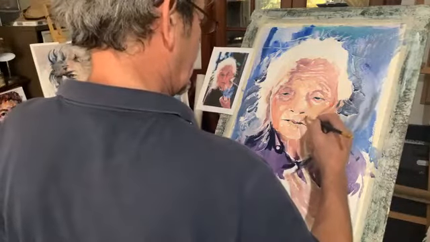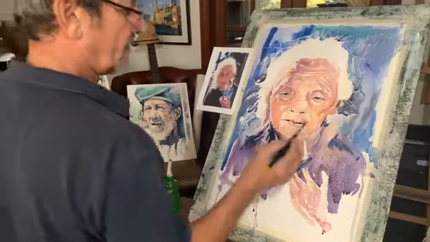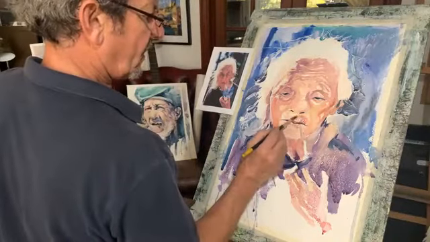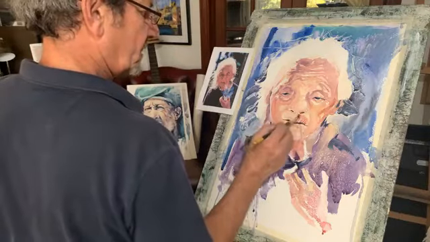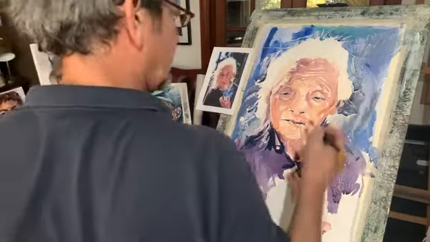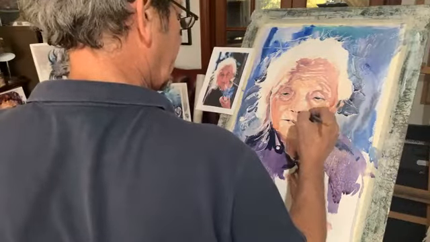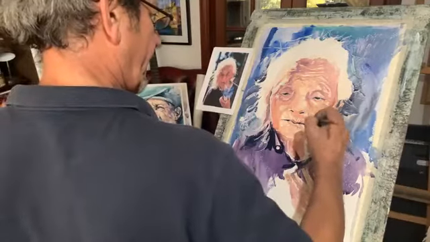And then the creases around the mouth, just like that, and then they disappear. And below her nose just goes a bit lighter than that. Just under the nose, slightly darker.